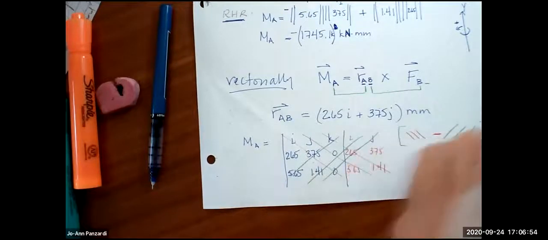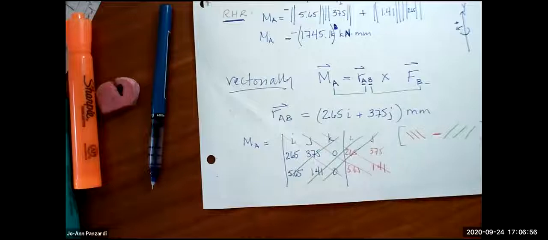And those of you who took surveying, remember the double area method? Marcine, Maria, Matthew, who else was in surveying? It's like the double area method, but you don't divide by 2. Okay, so this is one way to do it.